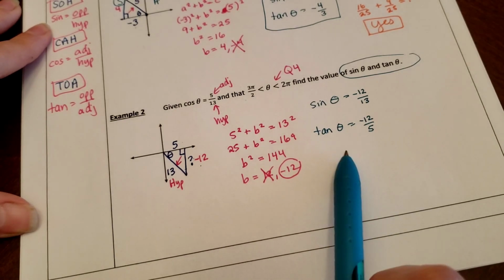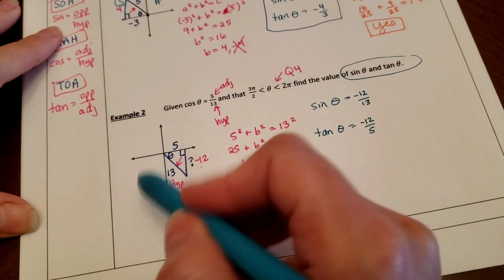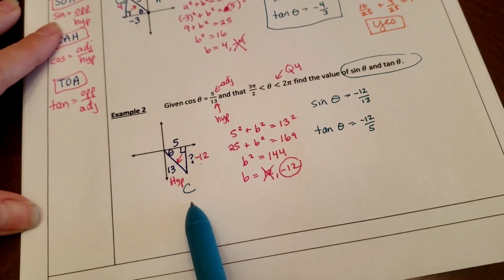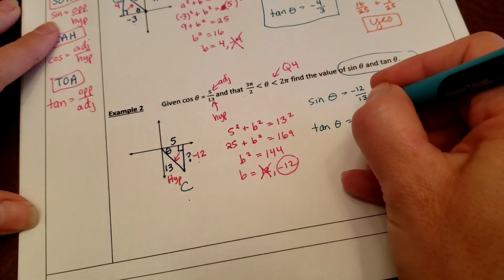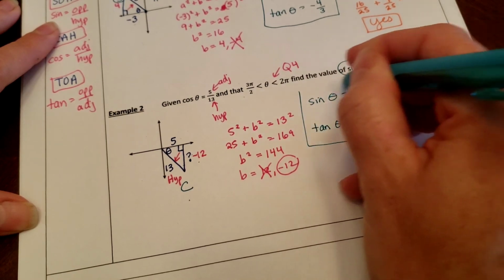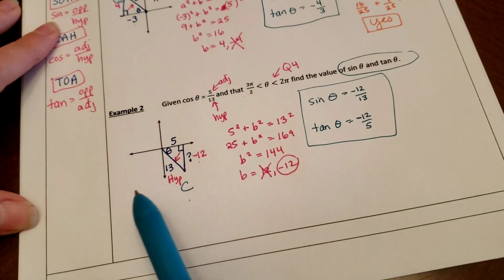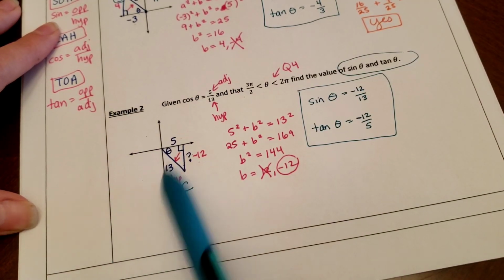And then just double check, because we had all students take calculus, so only cosine should be positive, which it is. Sine and tangent should both have negative values. And this question does not ask us if the identity holds, so then we're done.